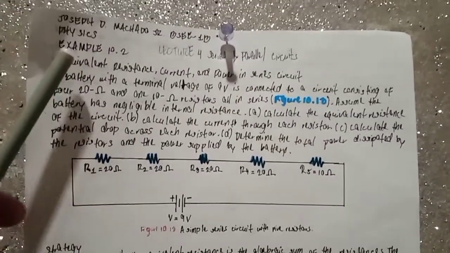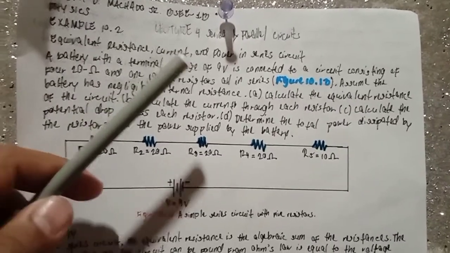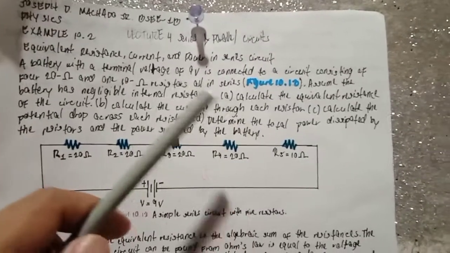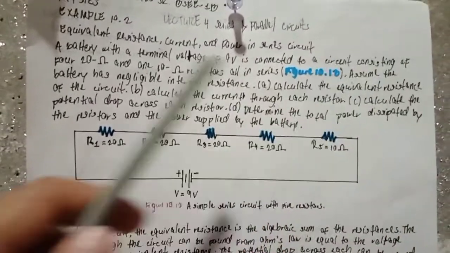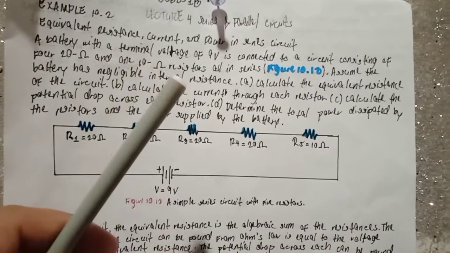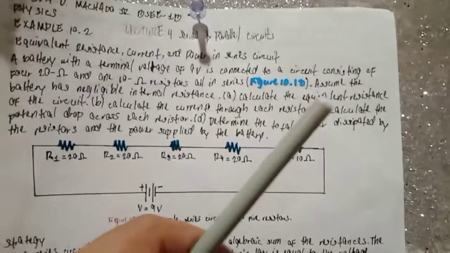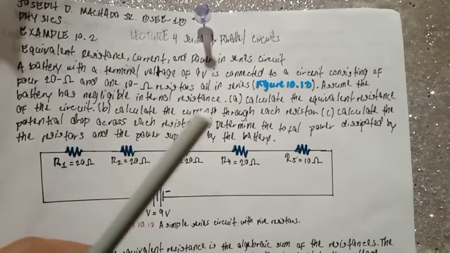Example 10.2: Equivalent resistance, current, and power in a series circuit. A battery with a terminal voltage of 9 volts is connected to a circuit consisting of four 20 ohm resistors and a 10 ohm resistor, all in series, Figure 10.13. Assume the battery has negligible internal resistance.